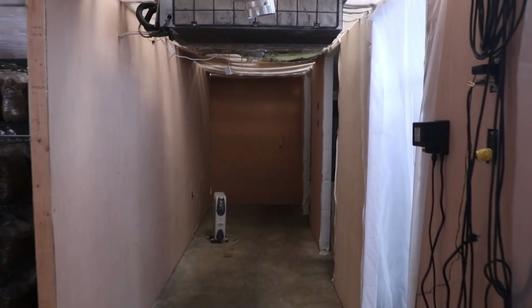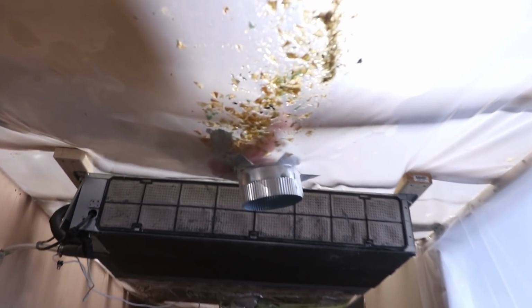In the preconditioning room is where we have the outlets to our air conditioning. It is where fresh air gets dumped in from our mini split, but also from our HRV.